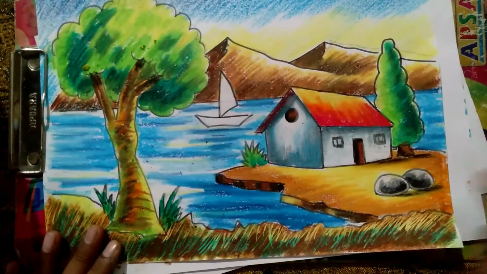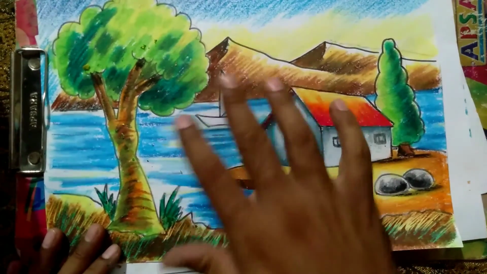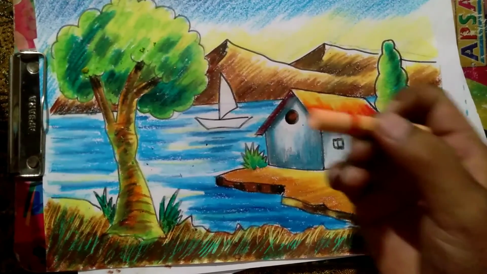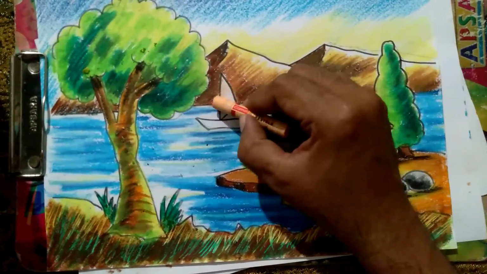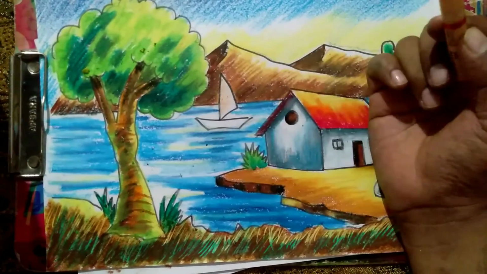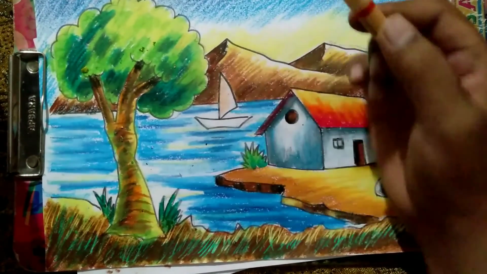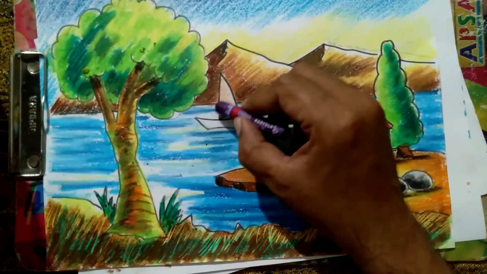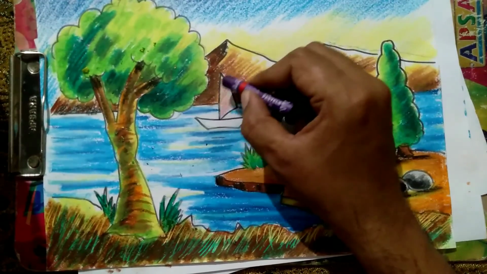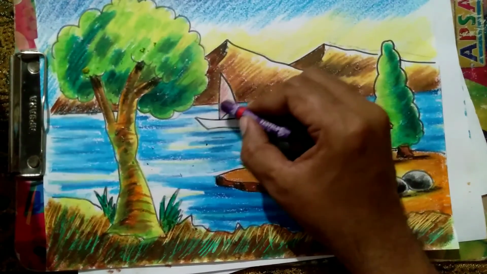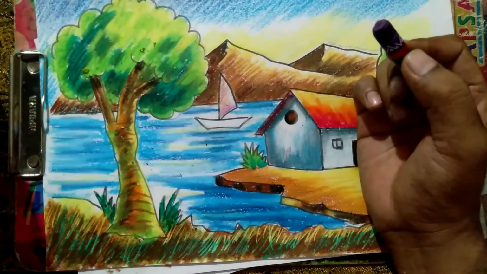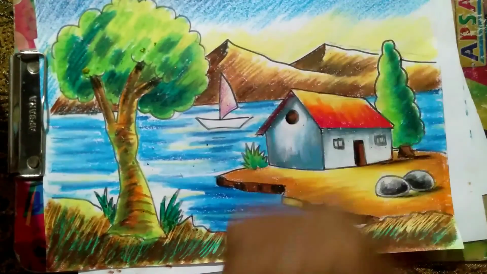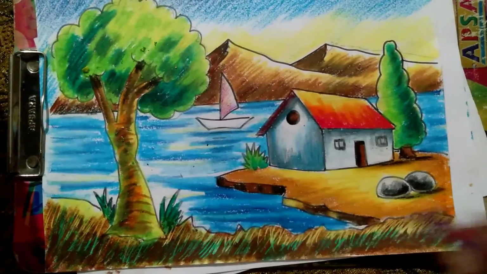And finally, the boat, we are going to do how to color this boat. Take skin tone or peach color or flesh tint, what we say, this light you fill here, and take purple and give some light strokes, purple or violet, any color you can take. I am using violet. Fill like this, little darker here.